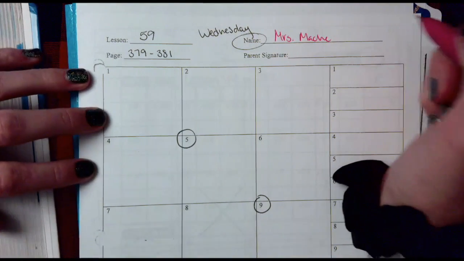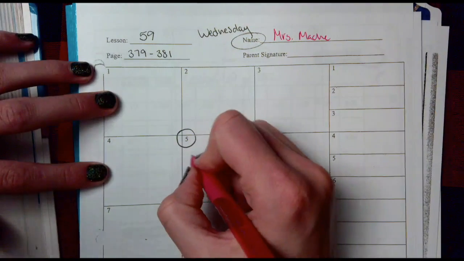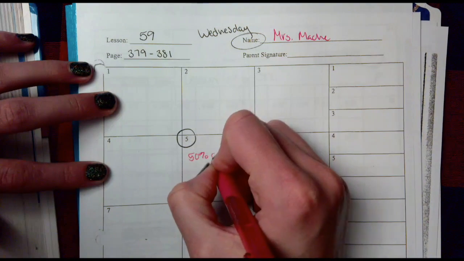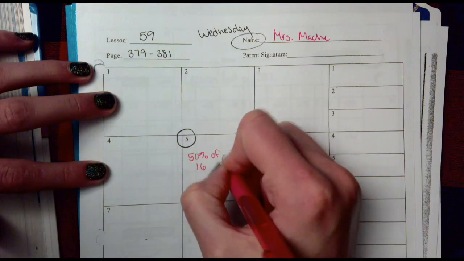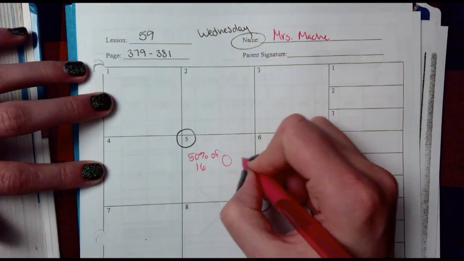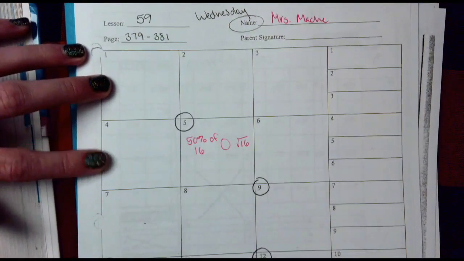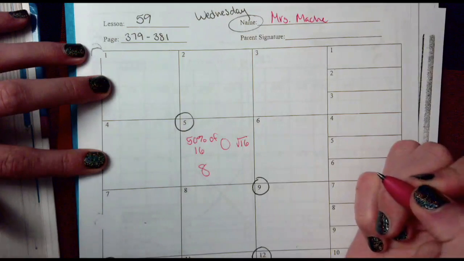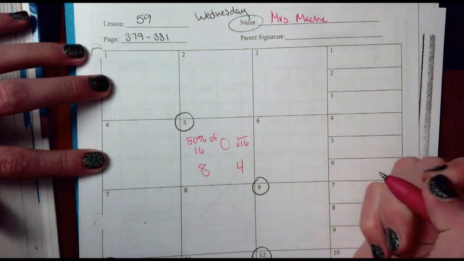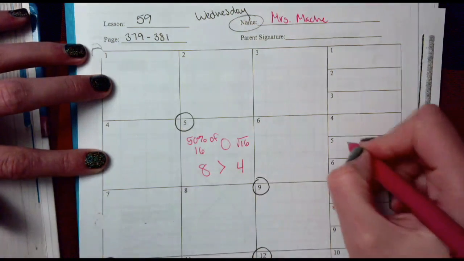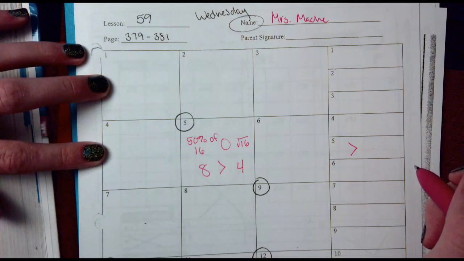Number 5 says compare 50% of 16 less than, greater than, or equal to the square root of 16. What's half of 16? Half of 16 is 8. The square root of 16 is 4, so 8 is greater than 4.